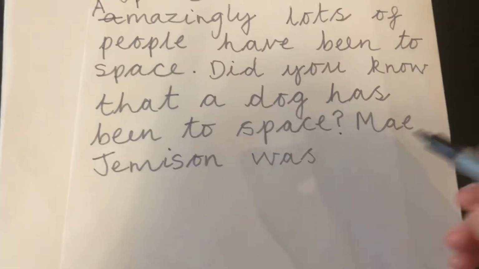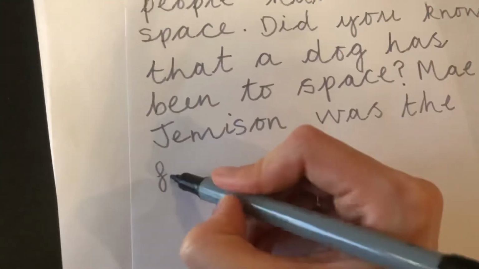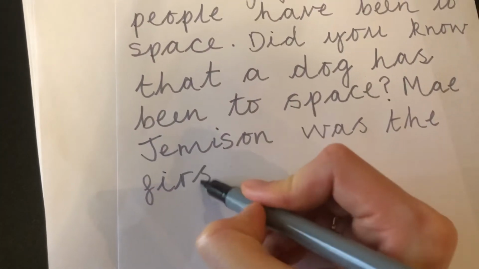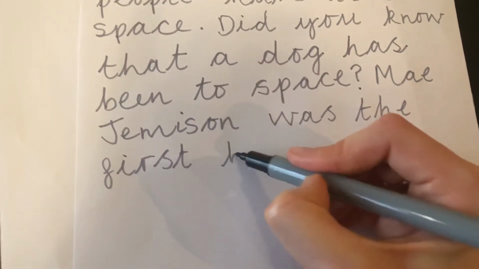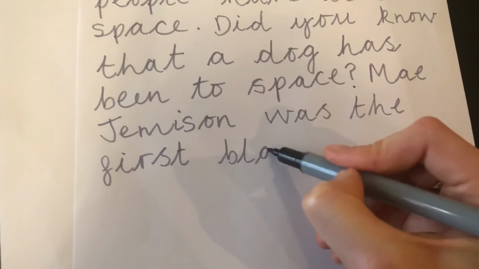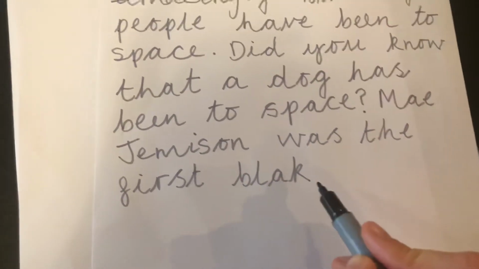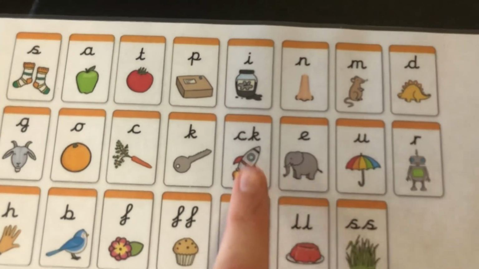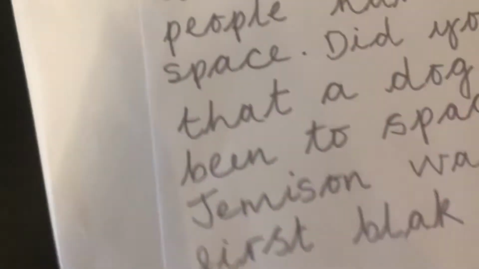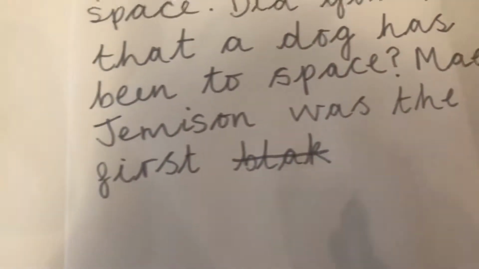Mae Jemison was the first black. Oh, I've forgotten that this kind of sound, this kind of k, always comes in the middle and the end of words. So I made a mistake there. So what I'm going to do is I'm just going to cross it out with one line and try again.